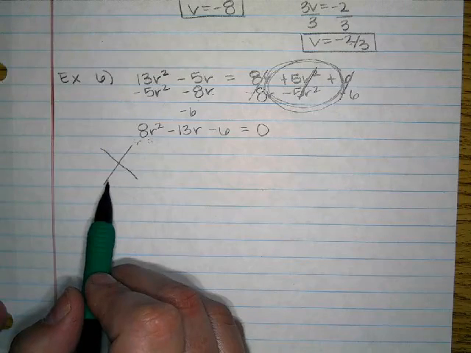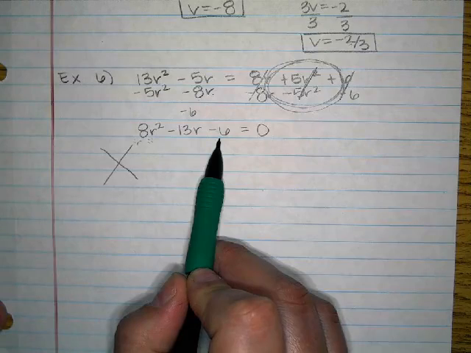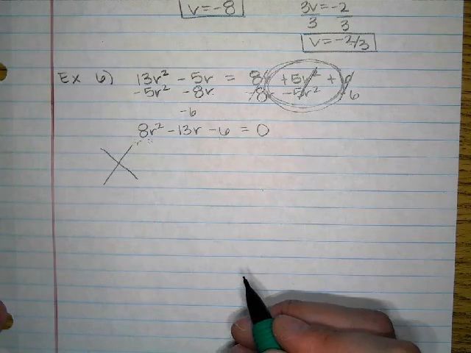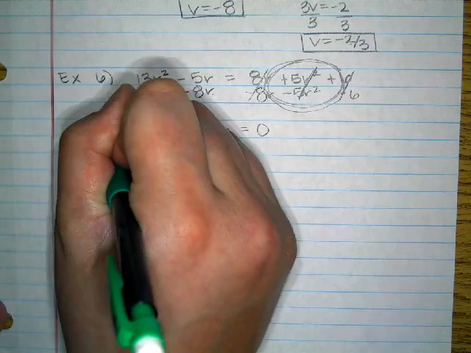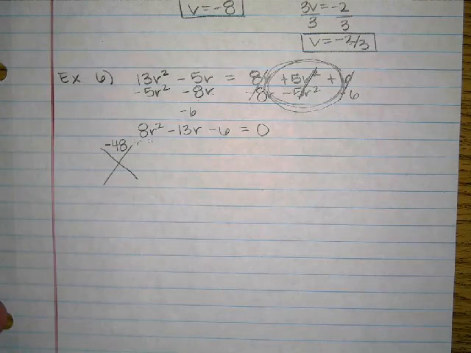All right. So 8 multiplied by negative 6 is what? Negative 48. So we're looking for two numbers that multiply to negative 48 and add to what? Negative 13.